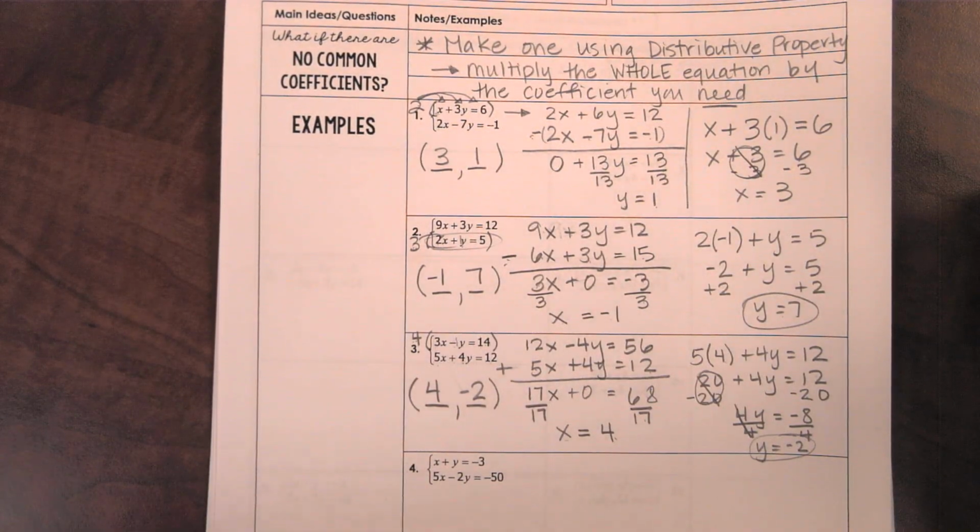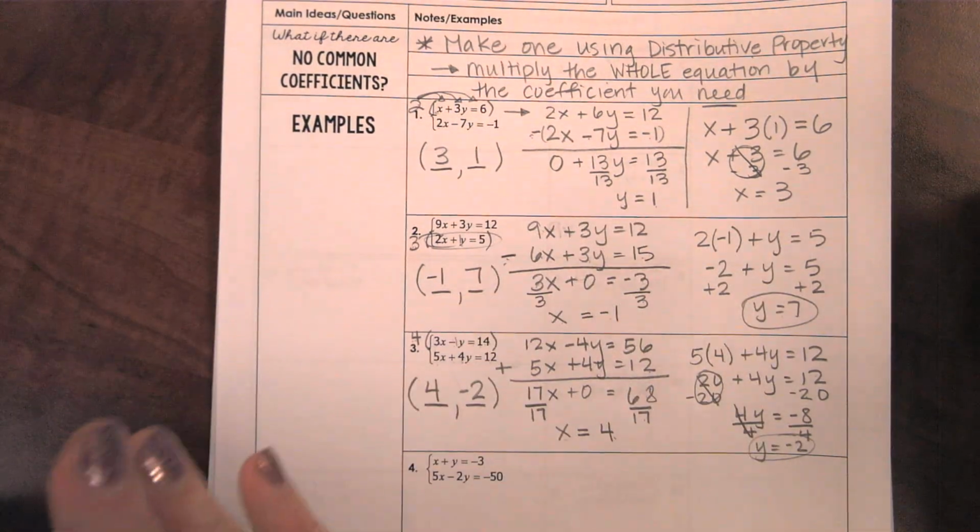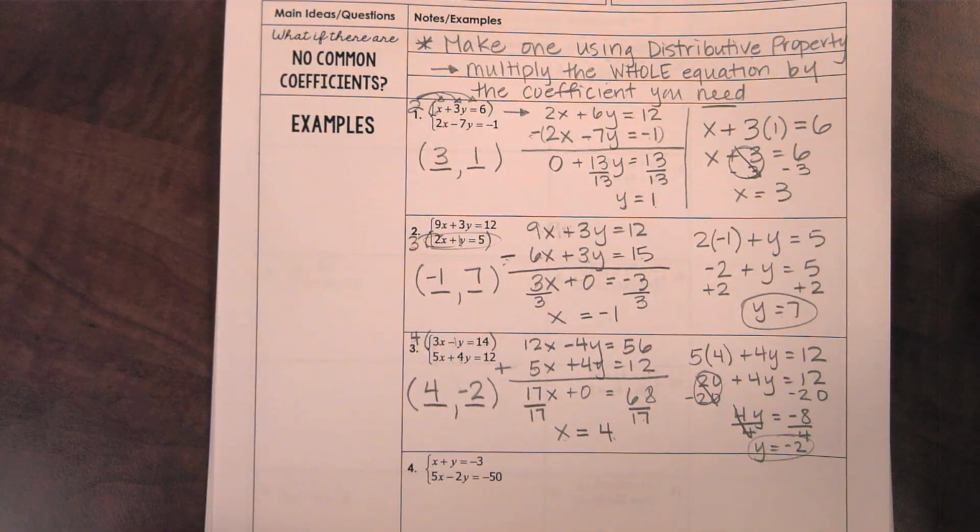I know that's a lot of work, but we now know where our two lines cross. They cross at 4, negative 2.